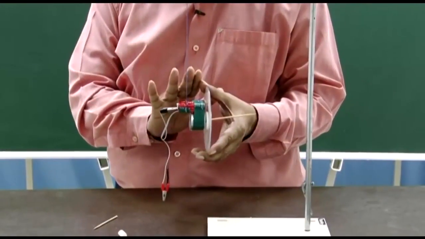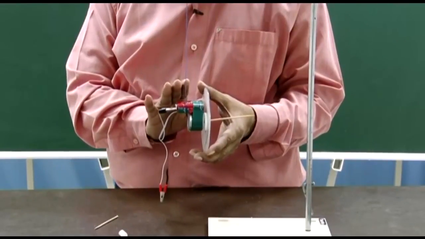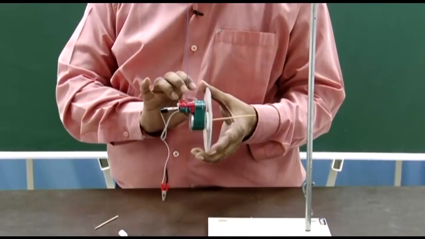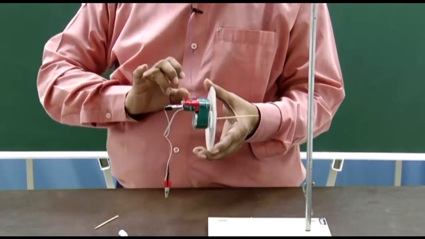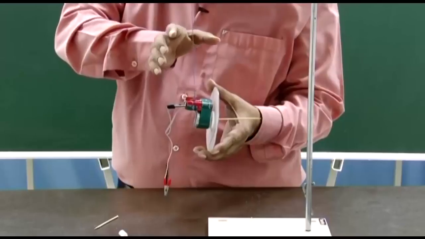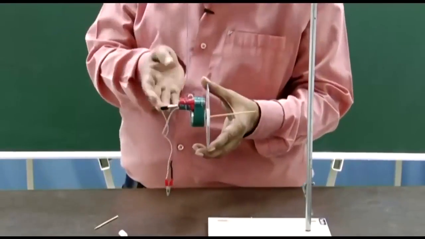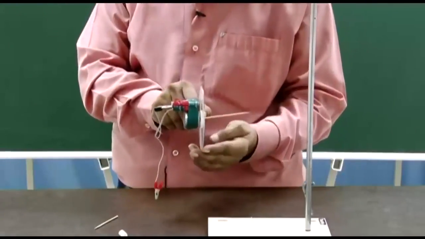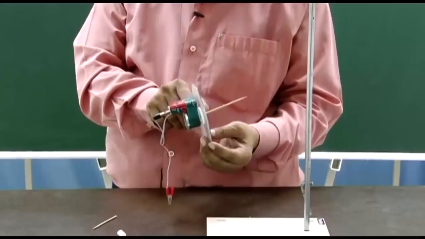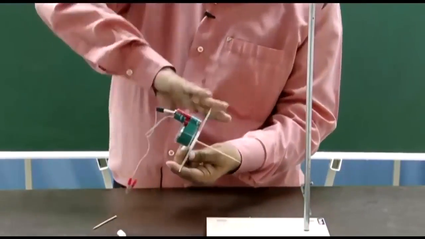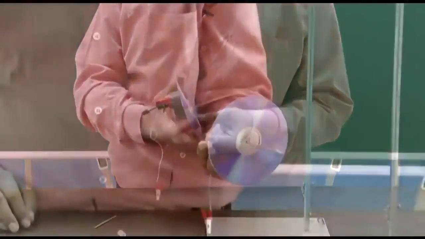Initial angular momentum is 0. So, after time dt, the angular momentum direction should be towards me, and if angular momentum is towards me, it has to tilt anti-clockwise in that perpendicular plane. So, it goes like this, and that is what happens. When I release it from here, it just tilts like that. So, that is how things are explained.